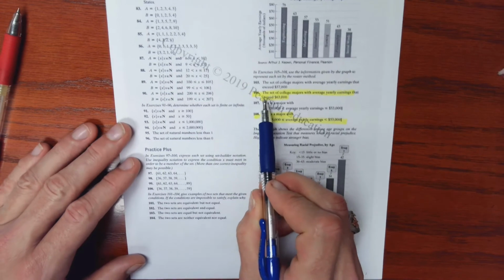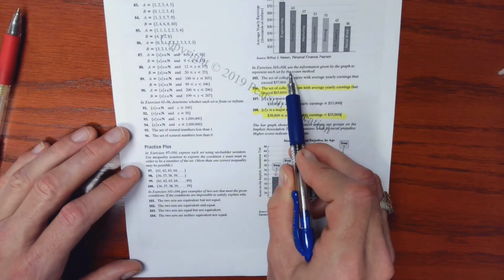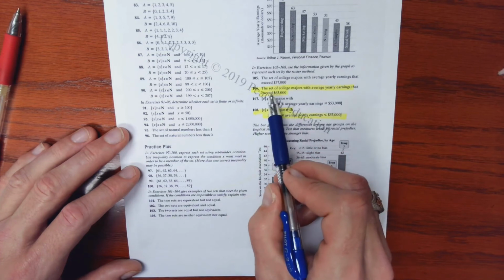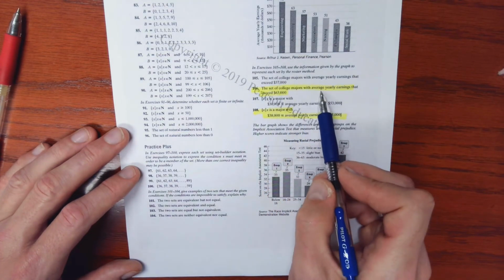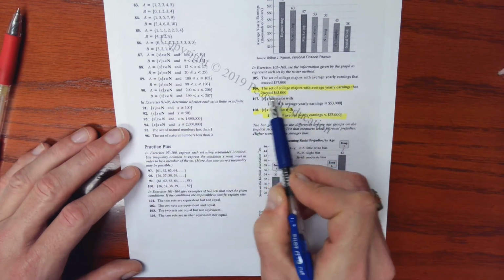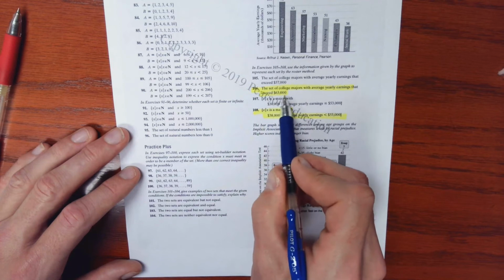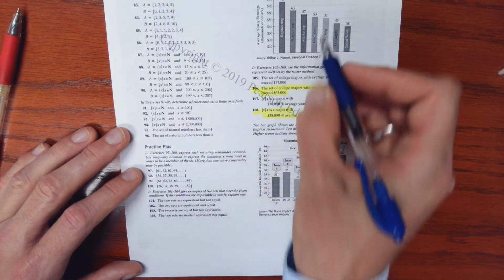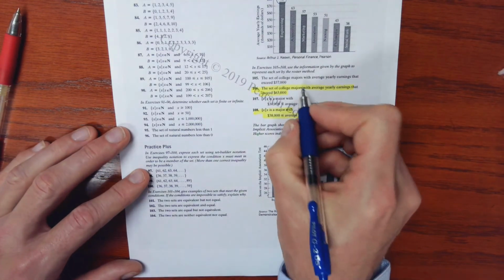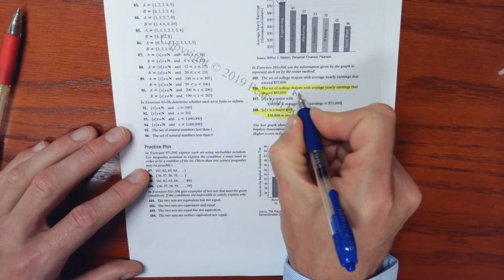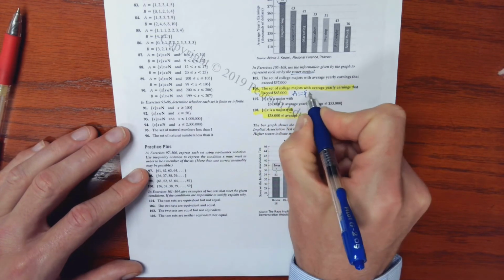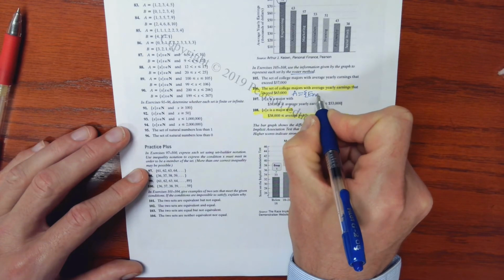So the first thing that we're asked to do is to use the information given to construct the set of college majors with average yearly earnings that exceed 63,000. So exceed would mean strictly more than, so it's not going to include those that are 63,000. I think there's just the one, and that's the engineers. So we could call this set A, and we're supposed to use the roster method. So that equals the set that just has this one element, which is engineering.